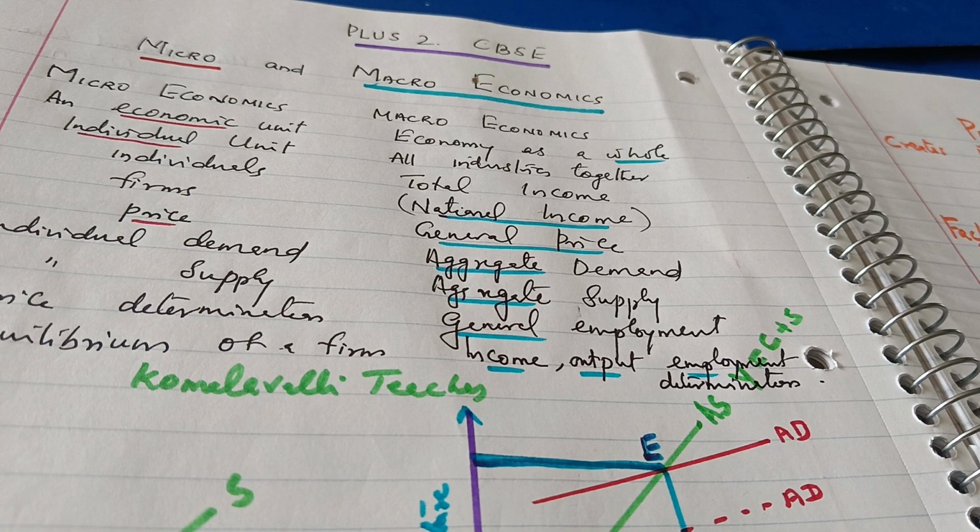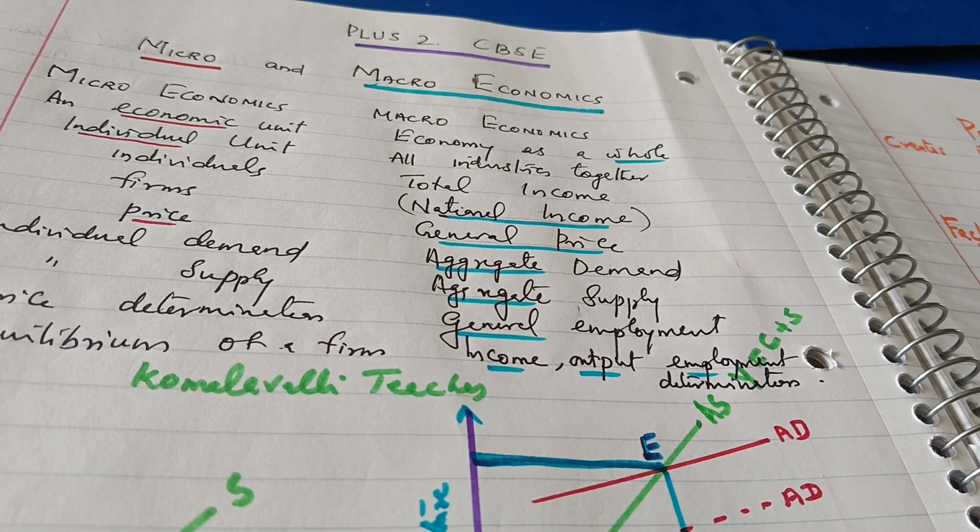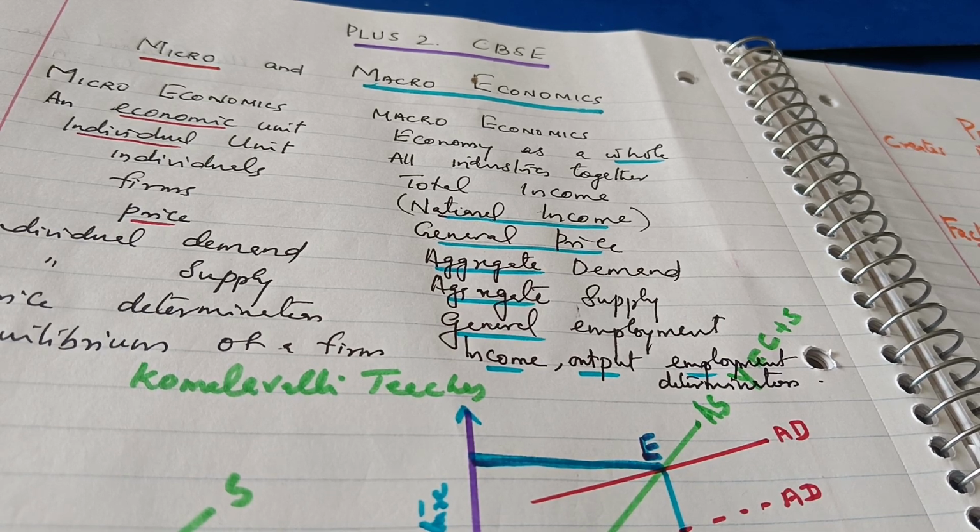Today we are going to learn about some basic concepts of national income accounting. That is, what is operating surplus, what is compensation of employees, what is rent, royalty, like that. Some basic things to understand national income accounting. And as we are moving to macroeconomics, we should know about microeconomics and macroeconomics.